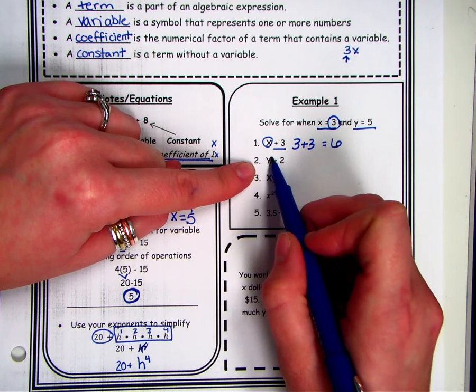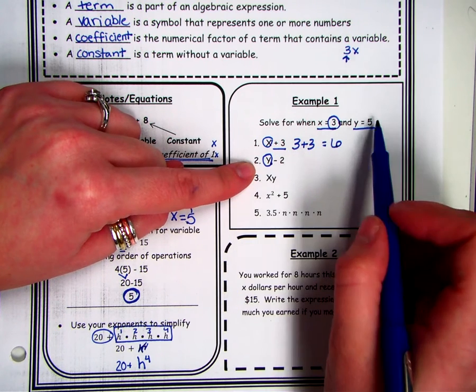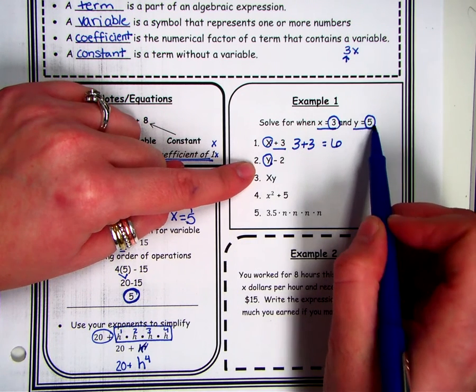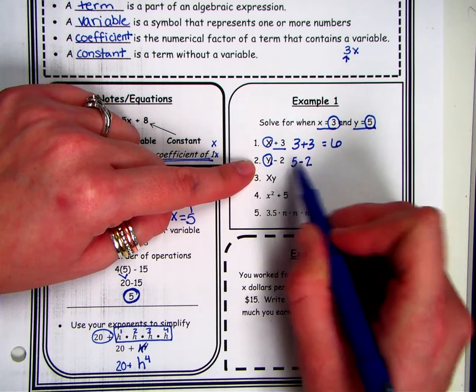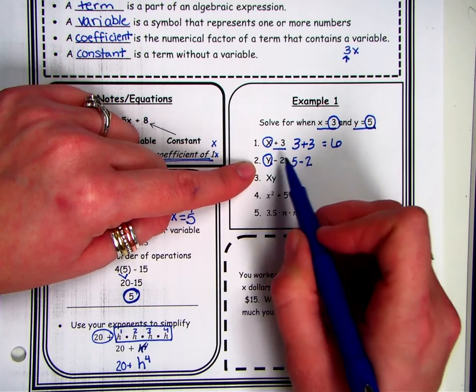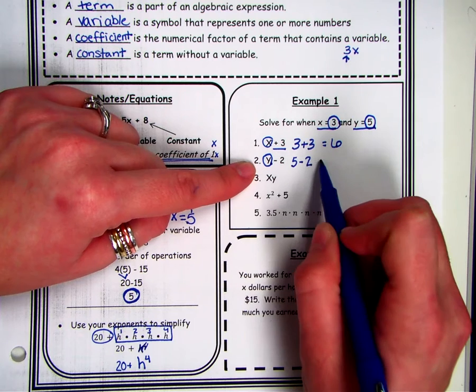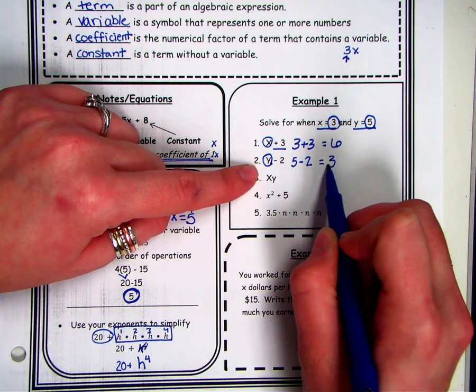Next one, my variable is y. I have y is equal to 5, so I do 5 minus 2, because I put that 5 in for the y. 5 minus 2 is equal to 3.